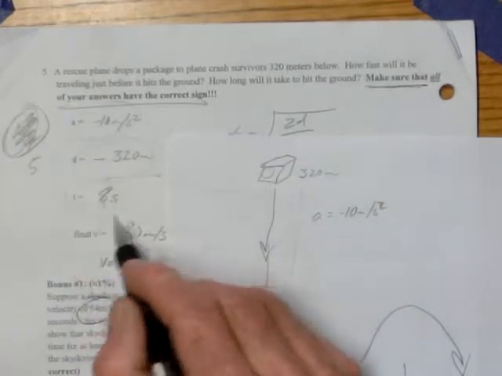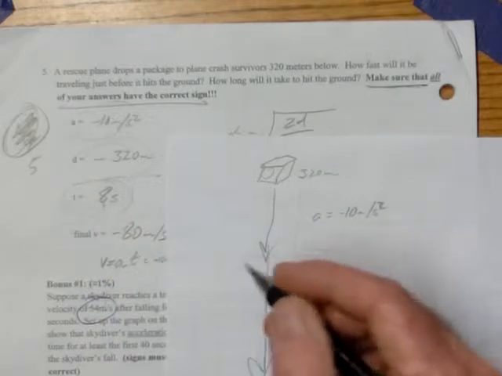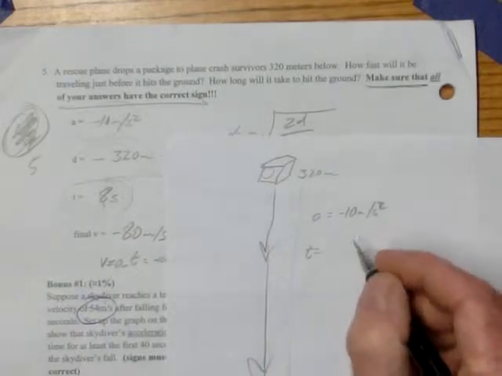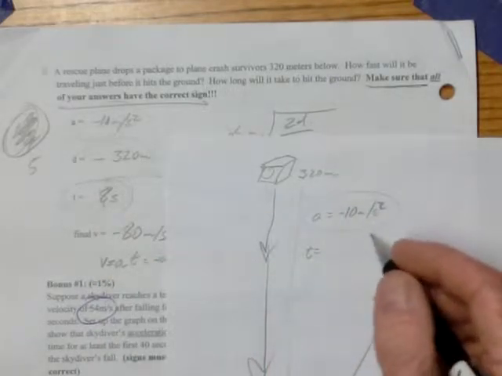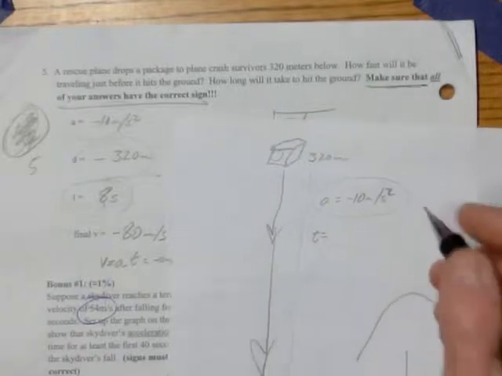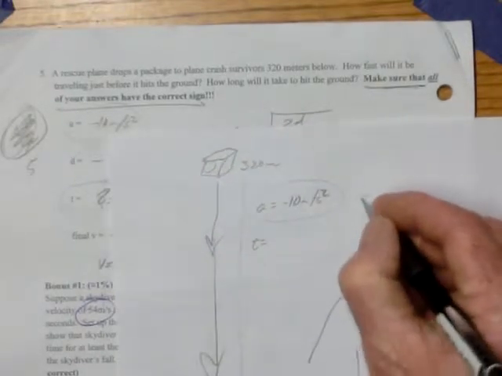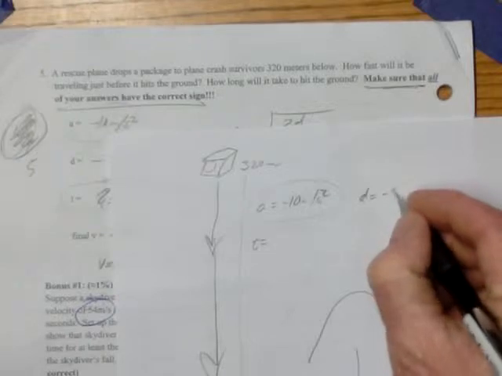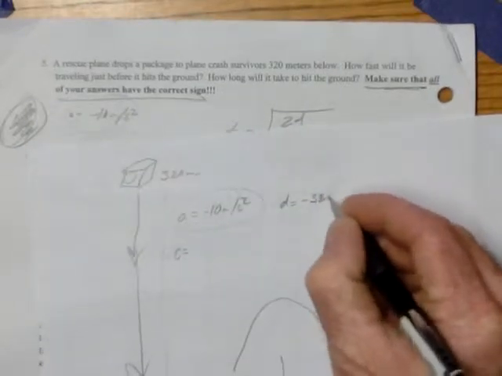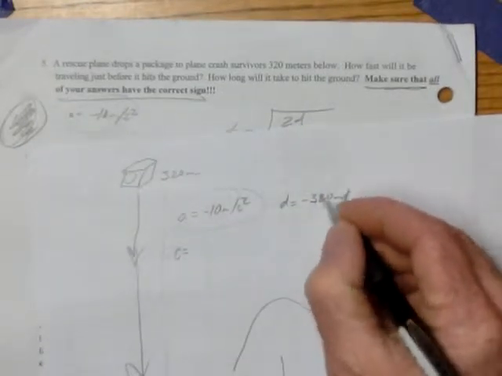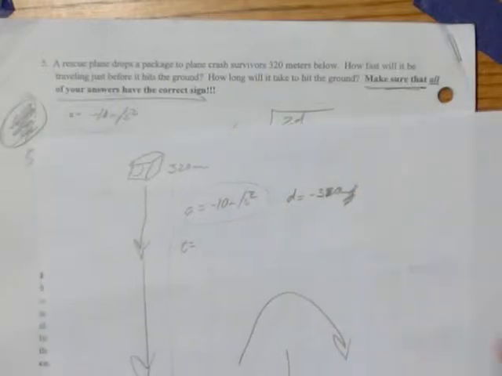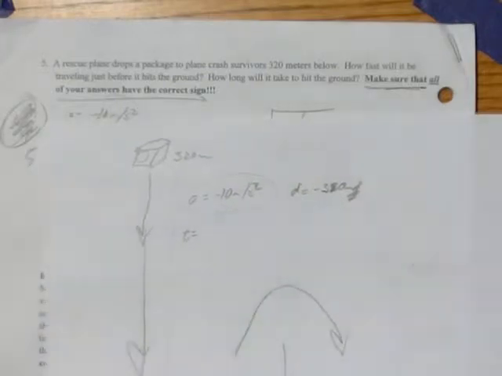To calculate this amount of time, we've got to find a formula for time that has those two things in it. It's got acceleration is -10 meters per second squared, and distance -320 meters. Oops, sorry, I don't know why I wrote it like that. So find a formula for time with both of those.